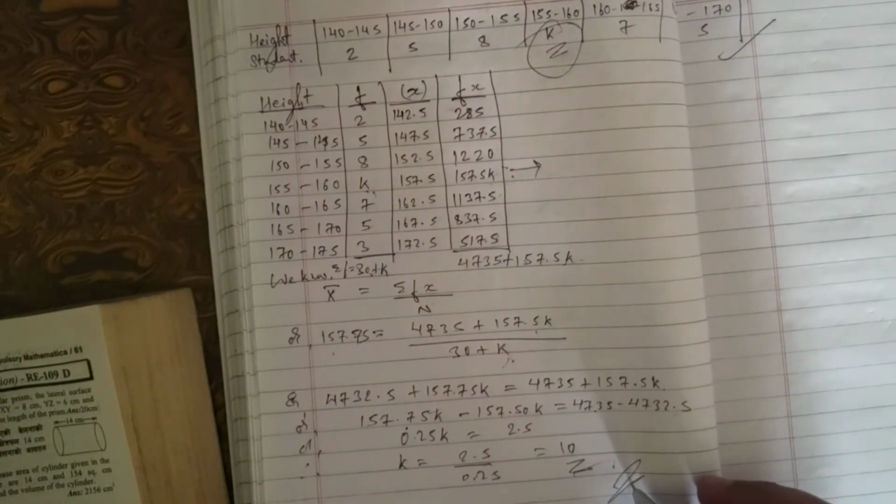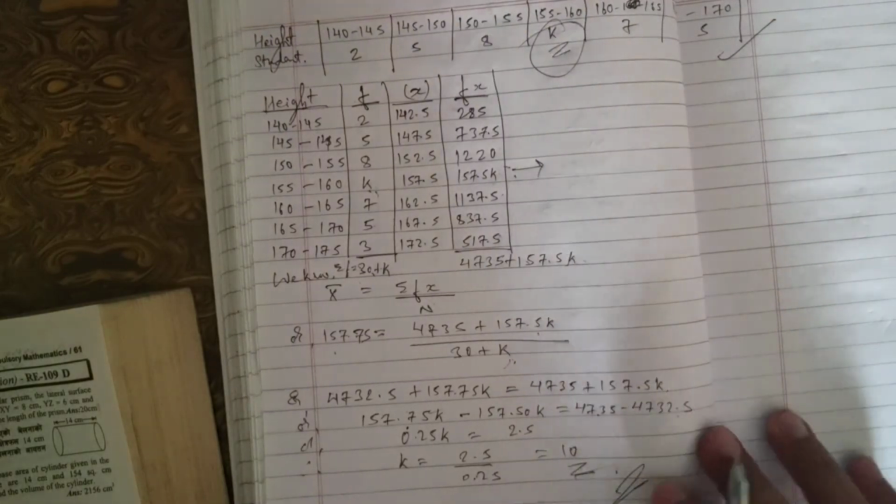If you are given this kind of problem, it will be given in group B, okay, not in group A.